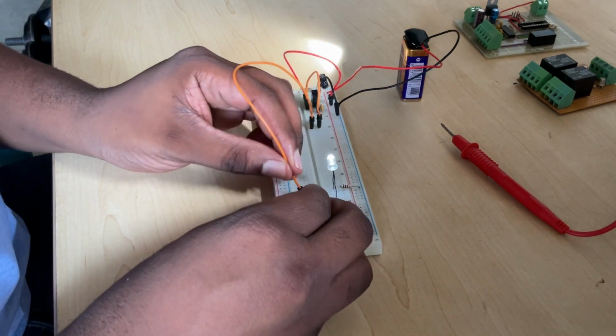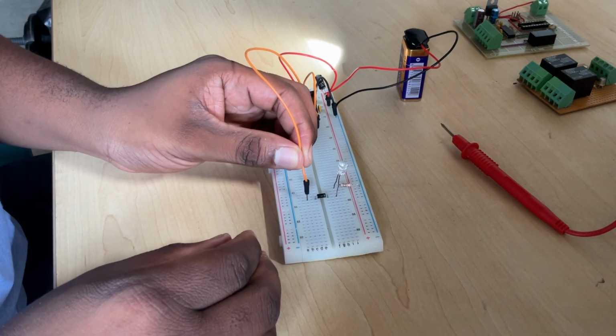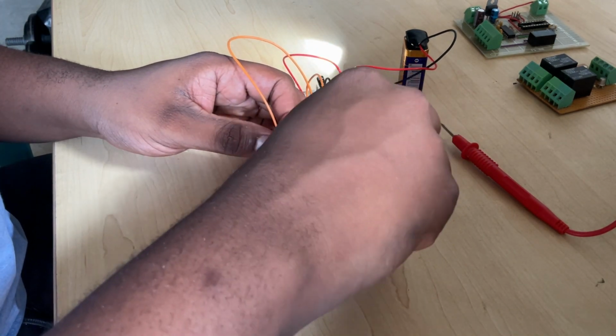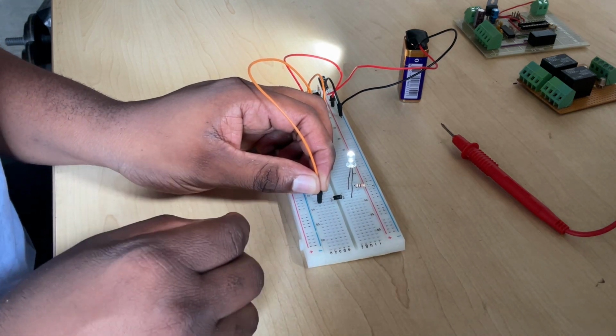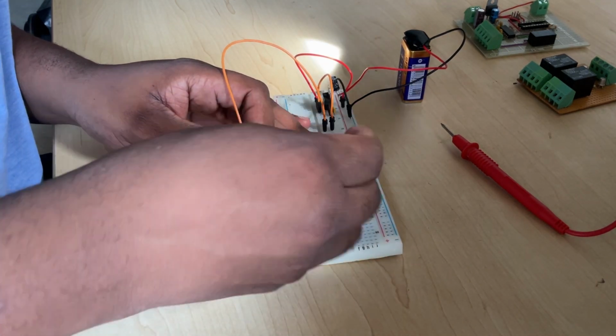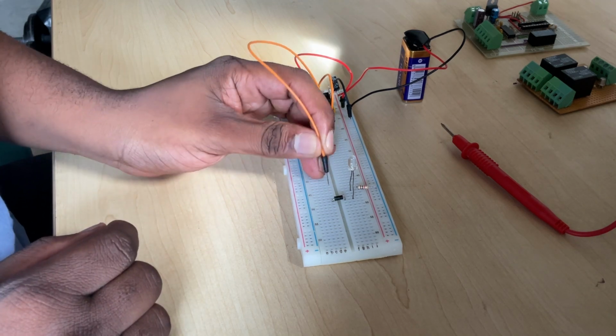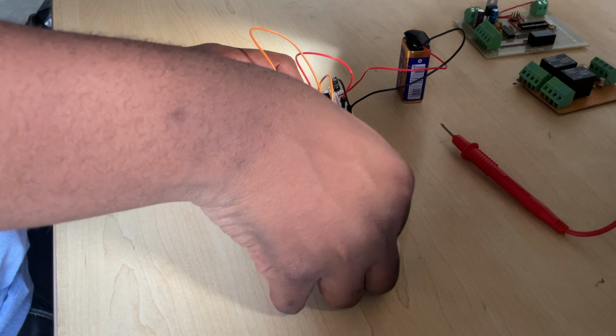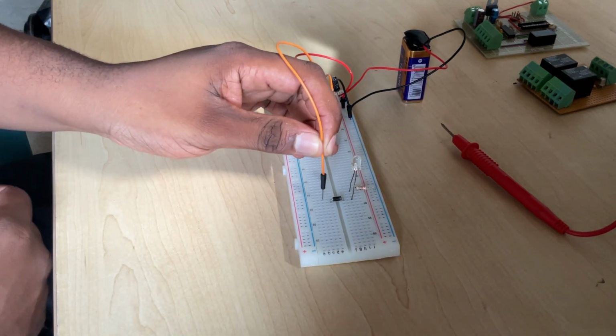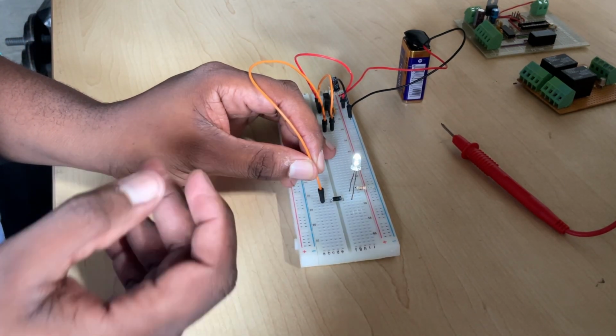But because the LED itself is also a diode, if we switch the polarity, meaning that if we switch the terminals around, it will not go on. When we switch it back around, it will turn on once again. Similarly, if we switch the diode around, the LED will not turn on. And when we switch it back, the LED will turn on.